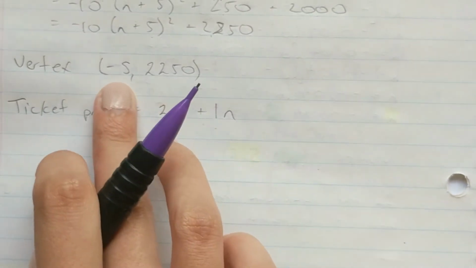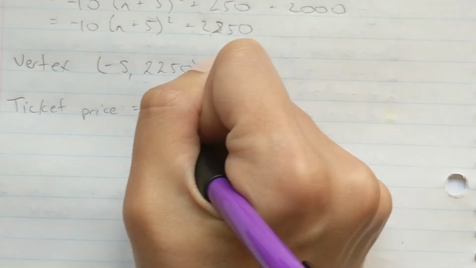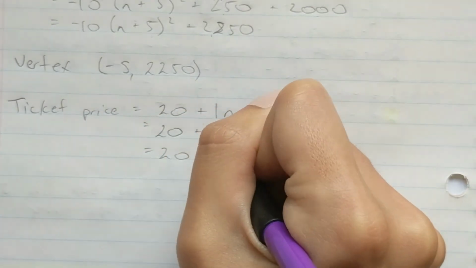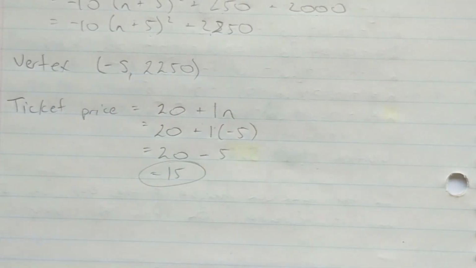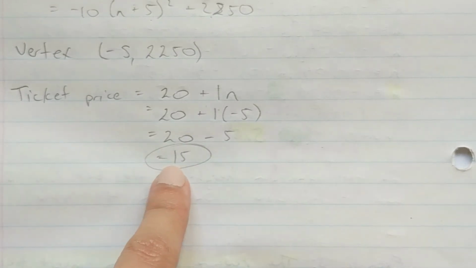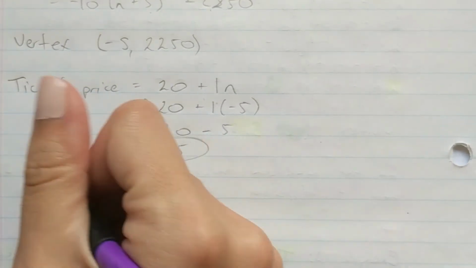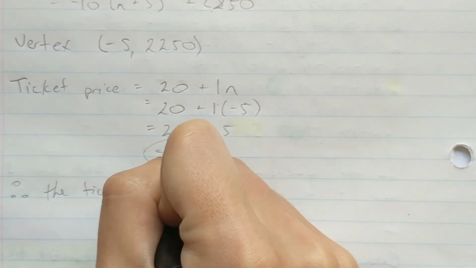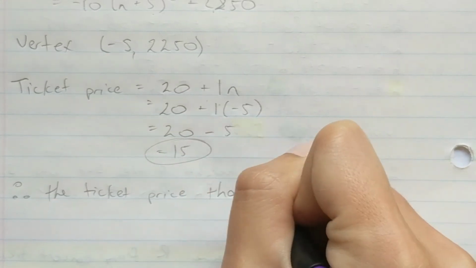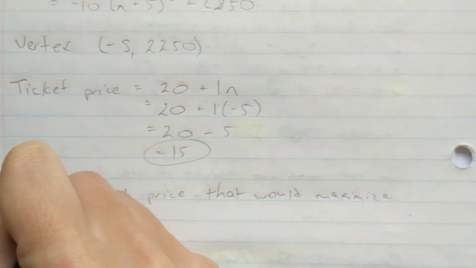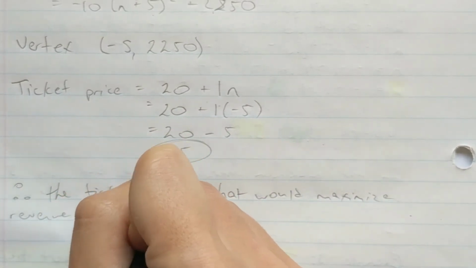Okay. n is negative 5. So we're going to insert negative 5. That concludes that we actually need to be decreasing the price of our tickets. We are losing customers. They are too much. Our ticket price needs to be $15. So I can write a therefore statement here. Therefore, the ticket price that would maximize revenue is $15.